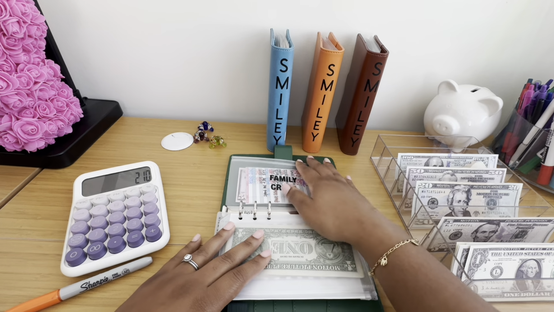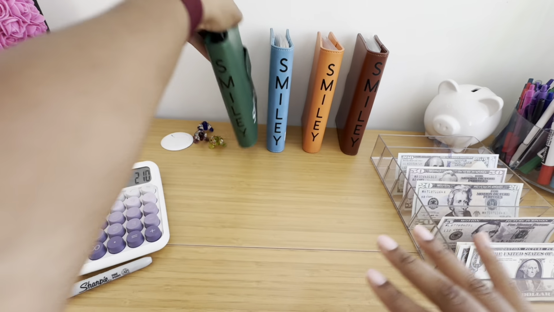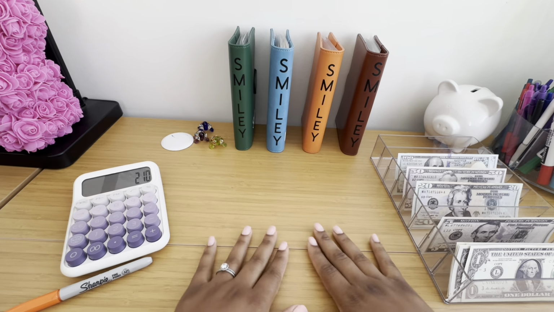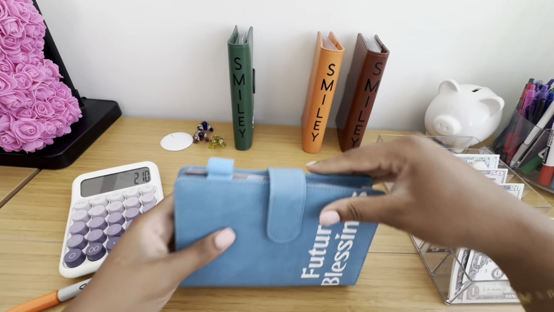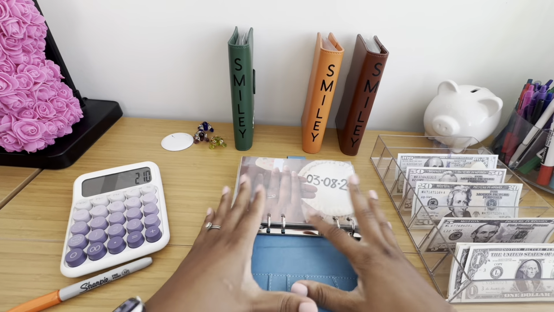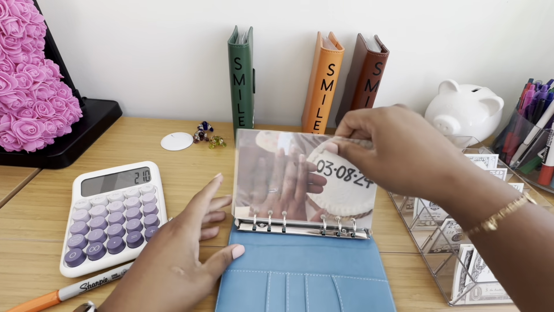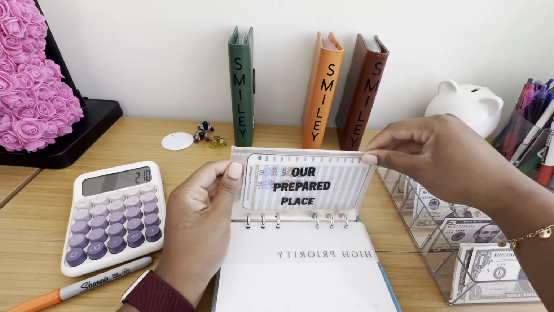And then Family Crisis is not going to be getting anything today. And then the last binder that we're going to go into is our Future Blessings binder. All right. So for our Future Blessings binder, starting with our Prepared Place.